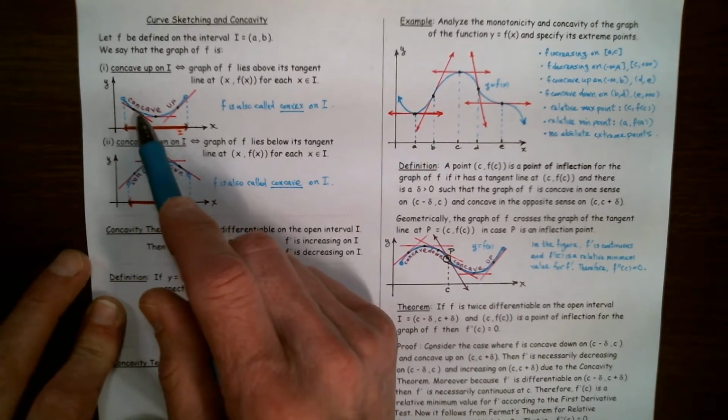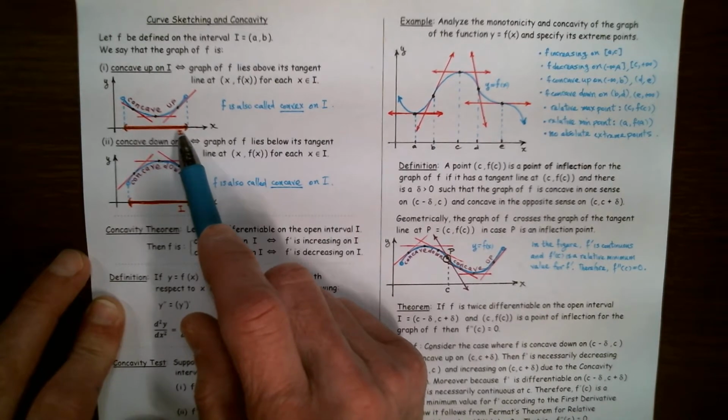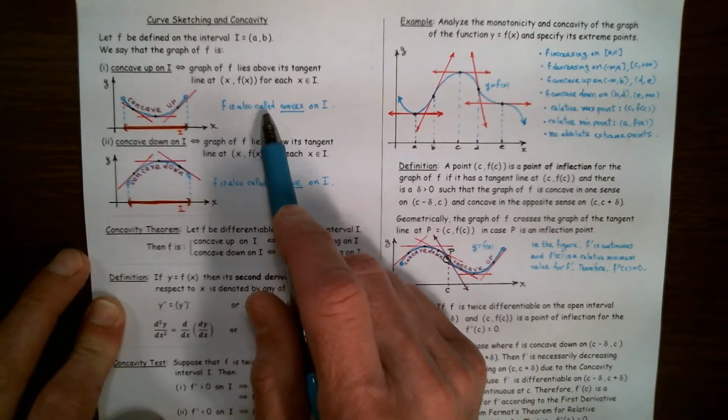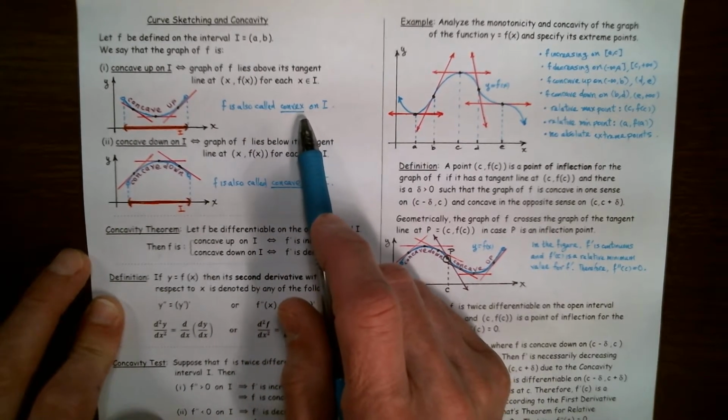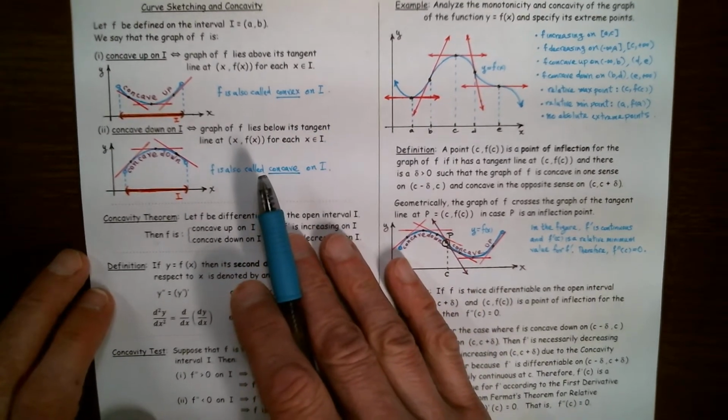Thus, this curve is concave up on the interval I. We also say in such a case, if a function is concave up on the interval, it's sometimes also referred to as being convex on that interval.